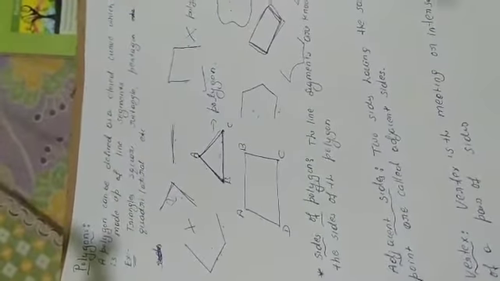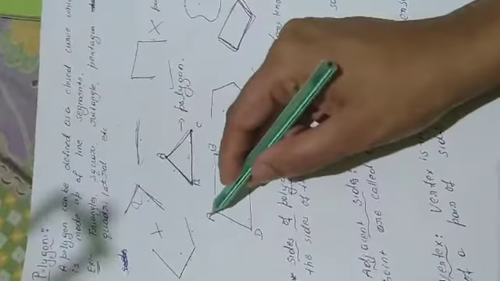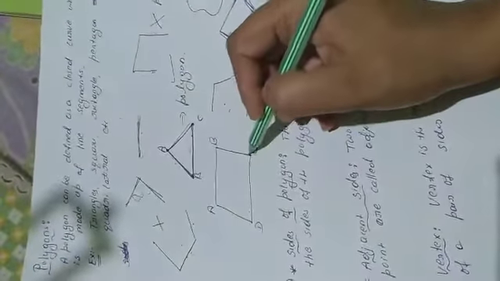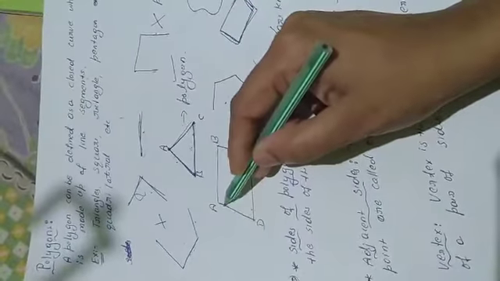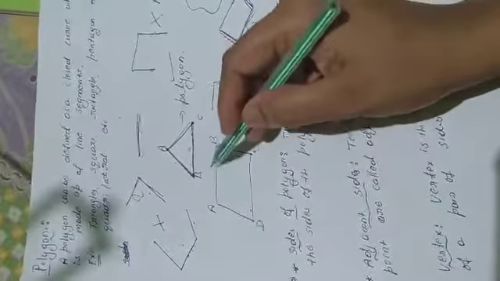Okay. There are different parts of the polygon, so next we will discuss the parts of a polygon. Sides of a polygon: the line segments are known as the sides of the polygon. See, these line segments AB, BC, CD and AD are the sides of the polygon.